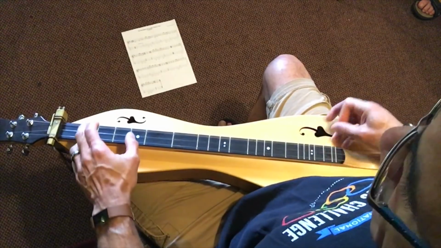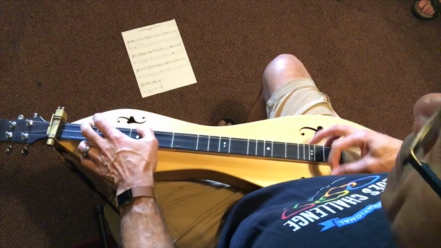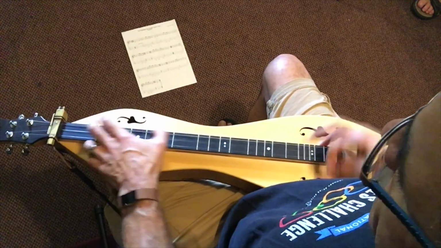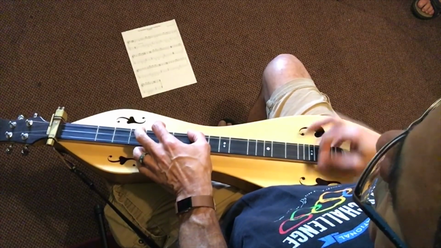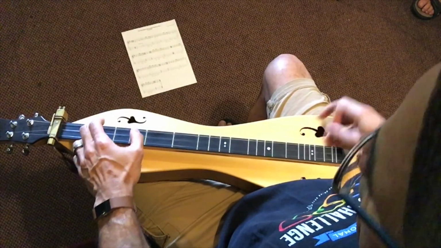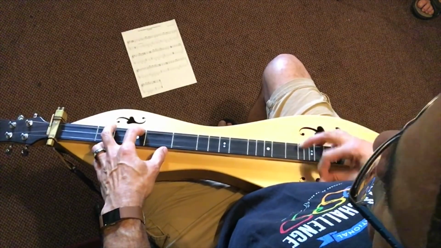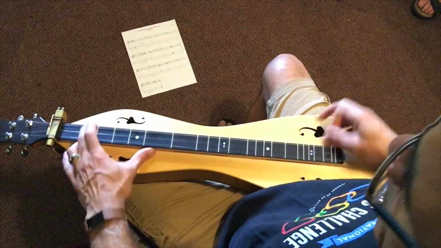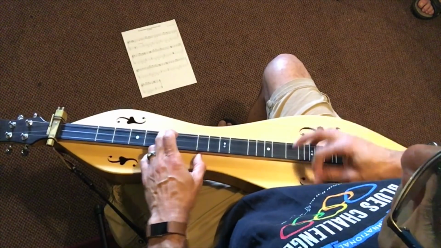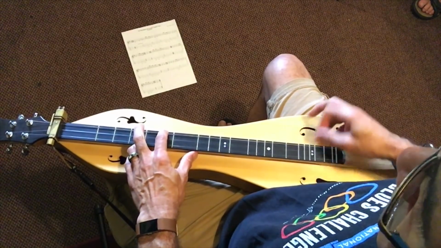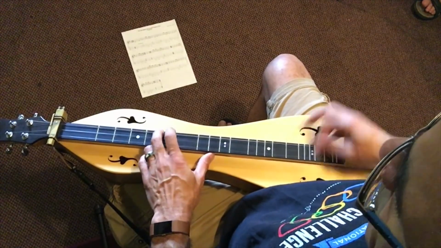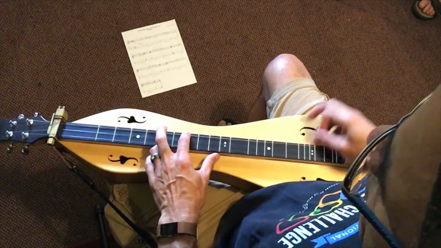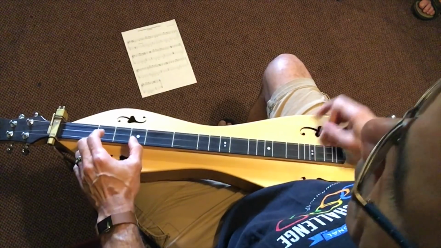On the bass string. Last time on the melody.